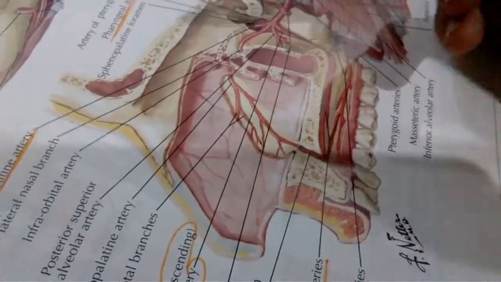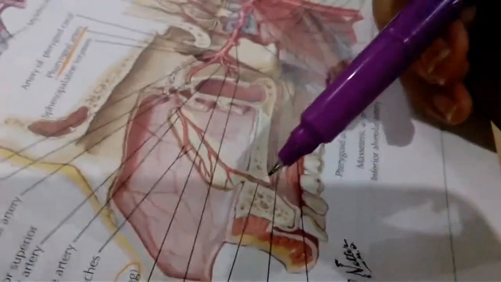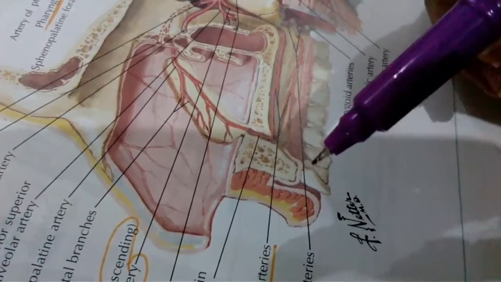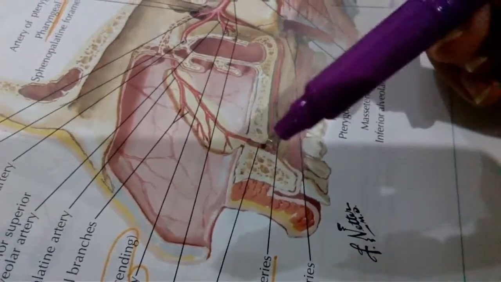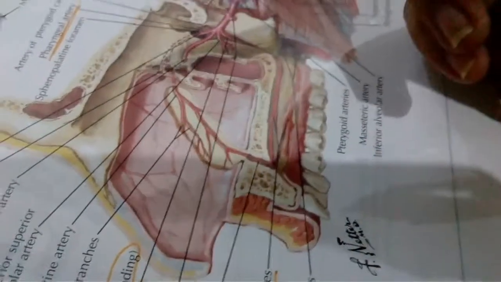They're not much important, just except that they anastomose, that means they come and meet the palatine arteries through the incisive canal. The incisive canal is a canal just above your incisor teeth in your maxilla, and they meet with them, and that's about it.